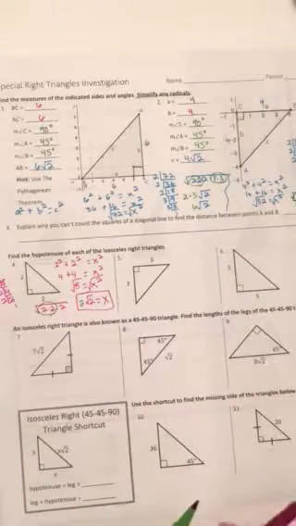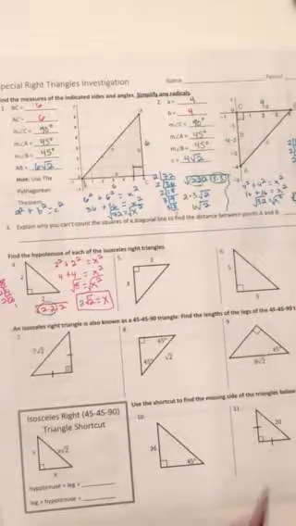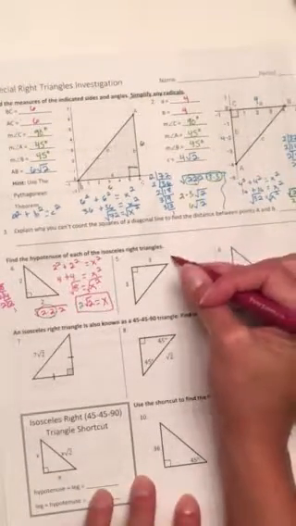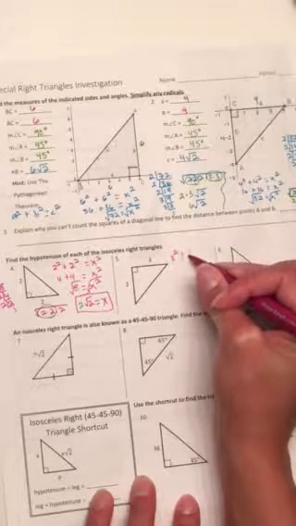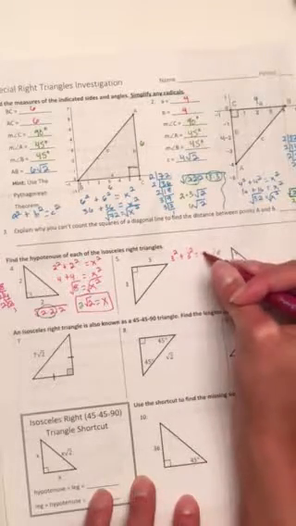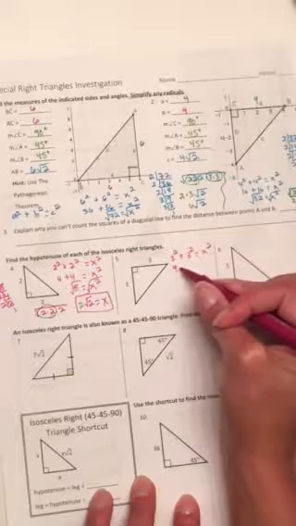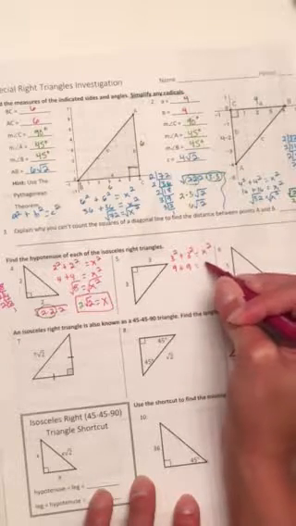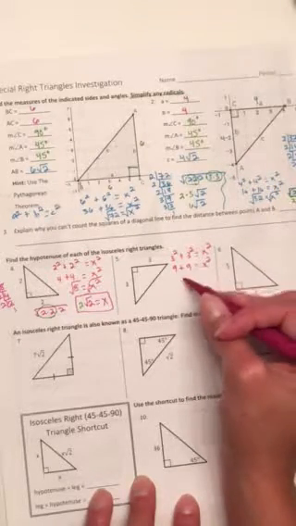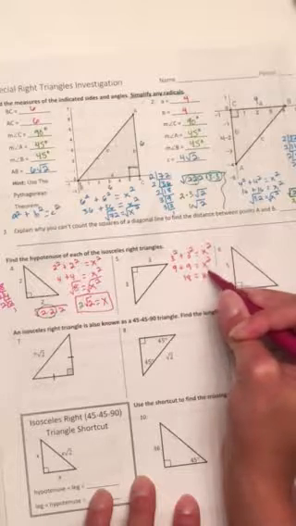Okay, let's try number 5. See if you can pick up on this pattern here. So let's see, for number 5, I would have 3 squared plus 3 squared using Pythagorean theorem equals x squared, which means we'd have 9 plus 9 equals x squared. I add those together and get 18, and then take the square root.